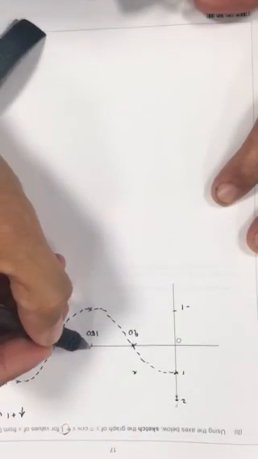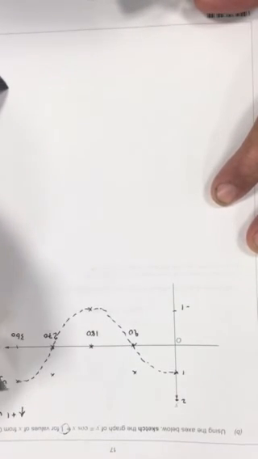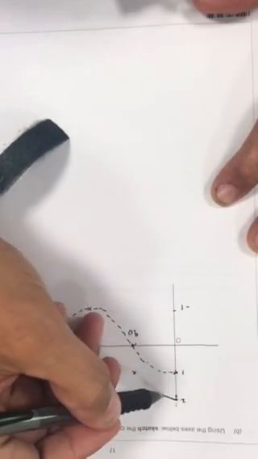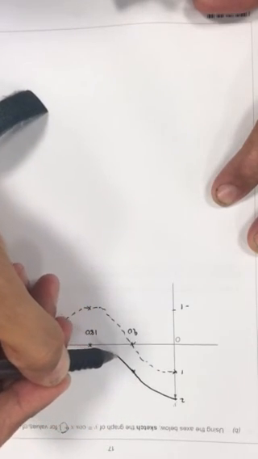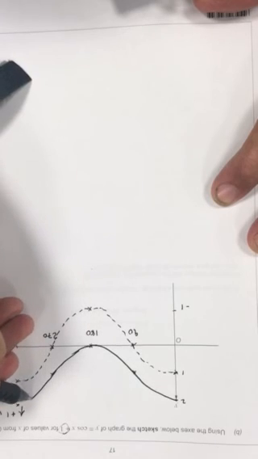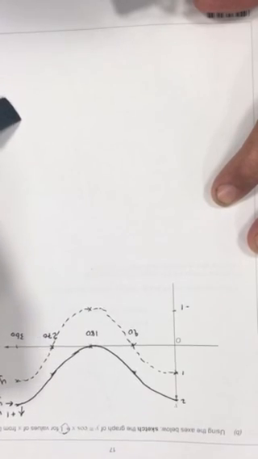This point here is going to move up to the x-axis. This point would move up 1, and this point here would move up 1. So your graph y equals cos x plus 1 should look like this. So that's your graph there of y equals cos x plus 1.